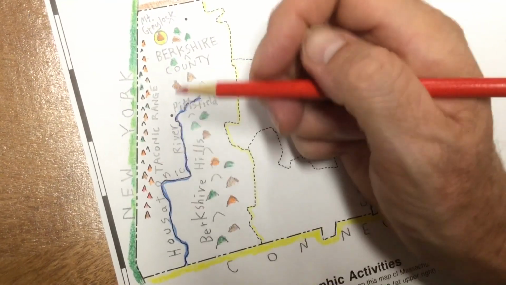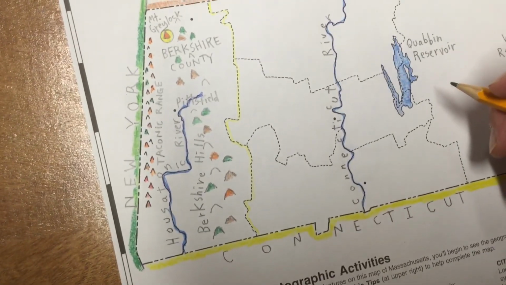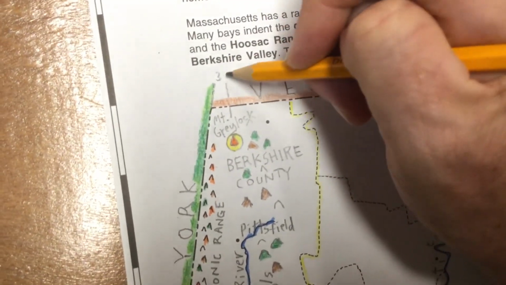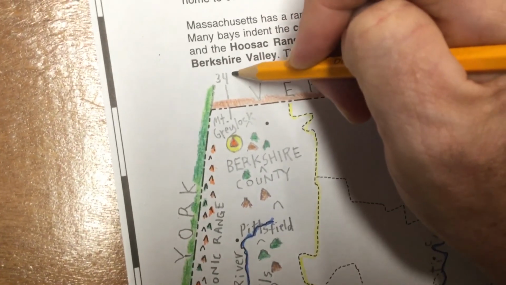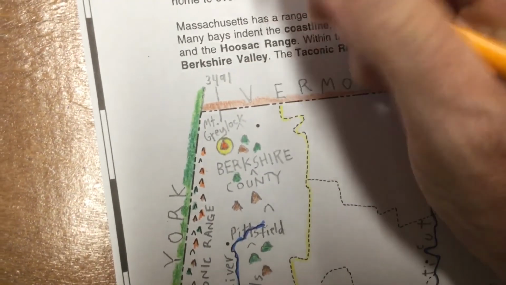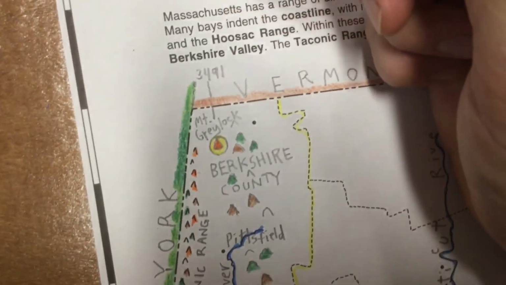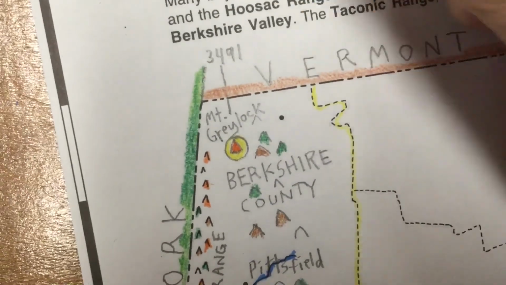If you want to take a second to label the height of Mount Greylock, you could put a little leader line up here and say 3,491. That represents the height of the mountain, 3,491 feet above sea level.